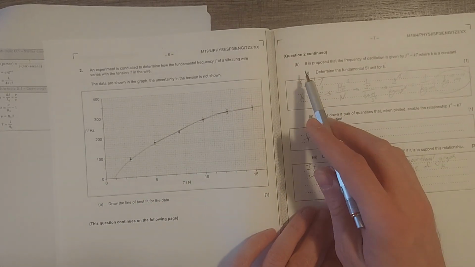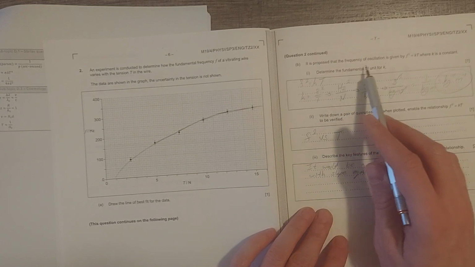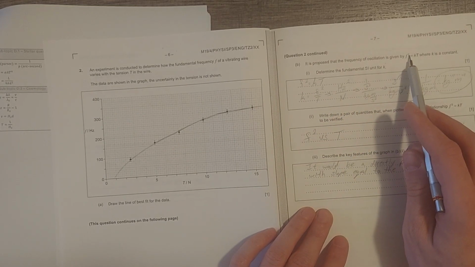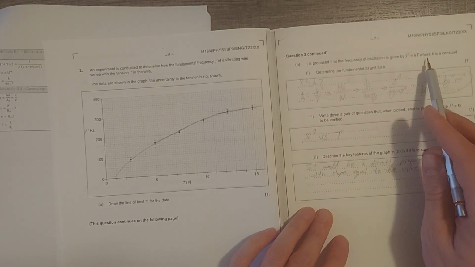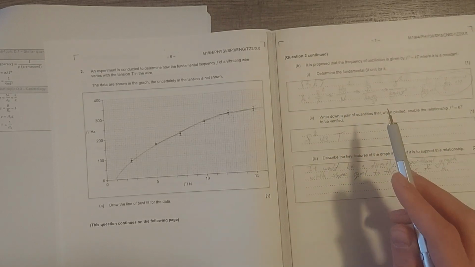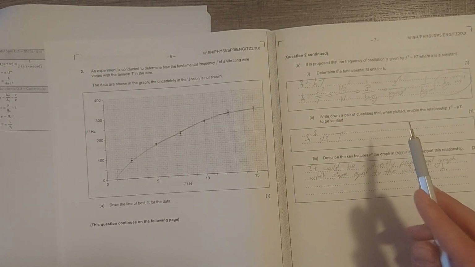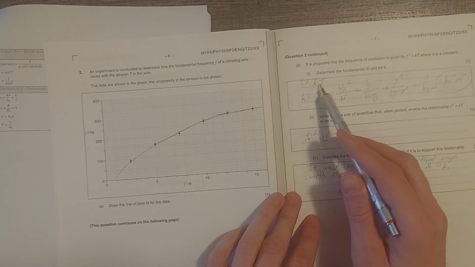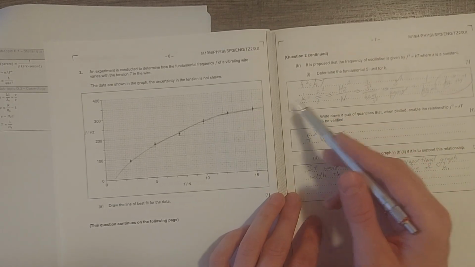B, it is proposed that the frequency of oscillation is given by F squared is equal to K times T, where K is a constant. Determine the fundamental SI unit for K. Okay, so F squared is equal to KT. What I did is I solved for K.